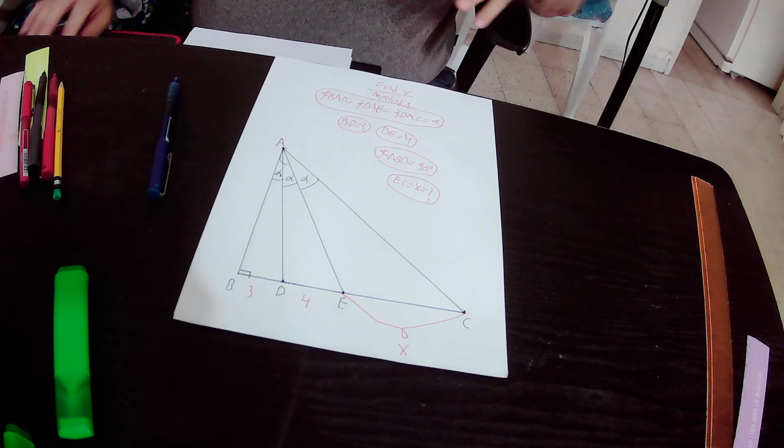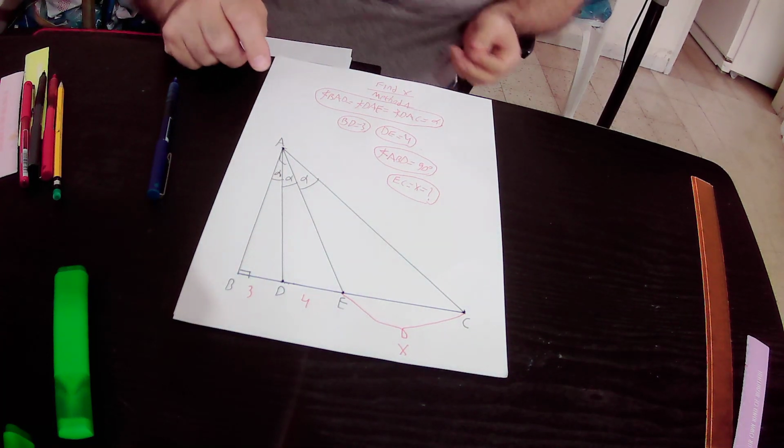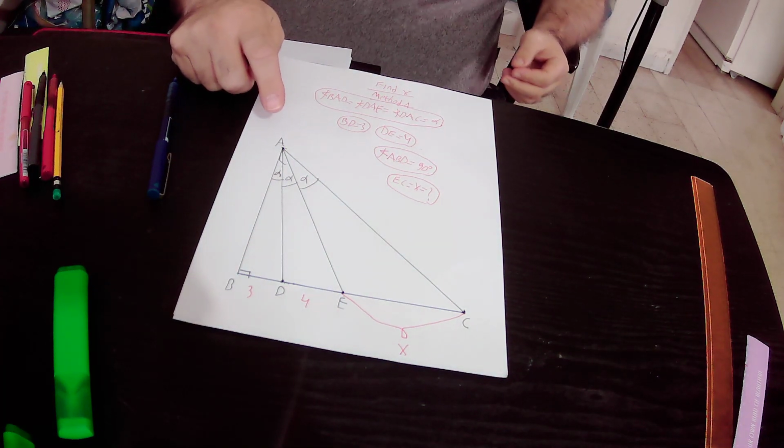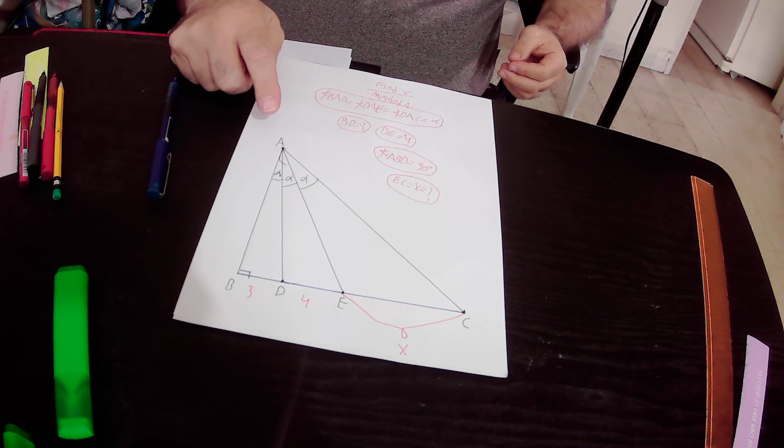Hello, in this lecture we will find the value of x using two different methods. In the drawing we have the right triangle ABC.